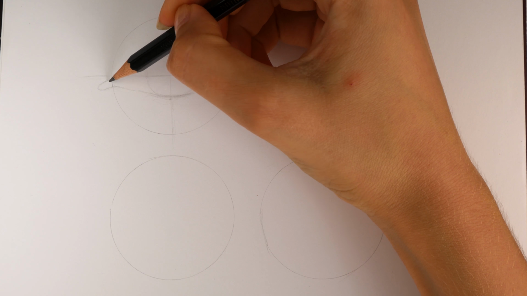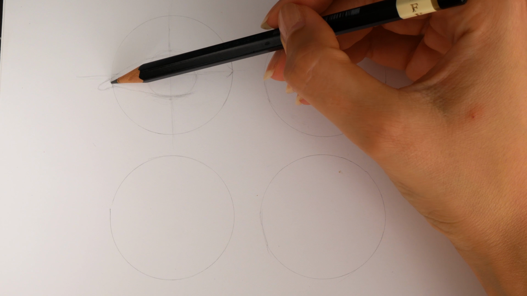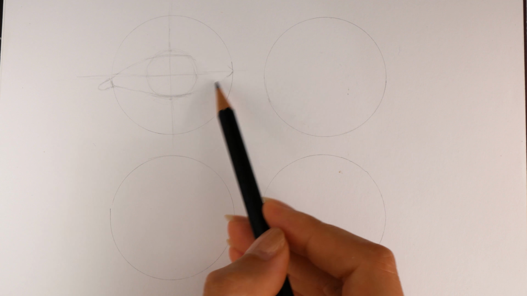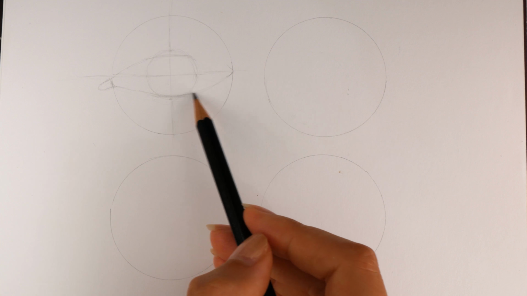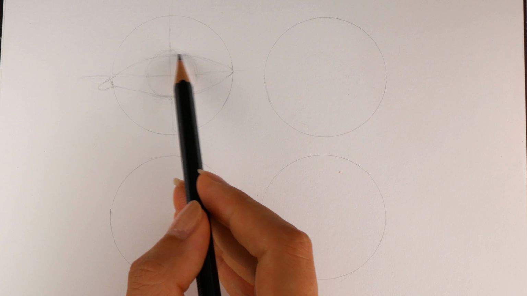Also, I will not draw the 3D effect of the eye in this video because we are practicing only the basic shapes, but if you want, you can add the waterline and planes of the lids as well.